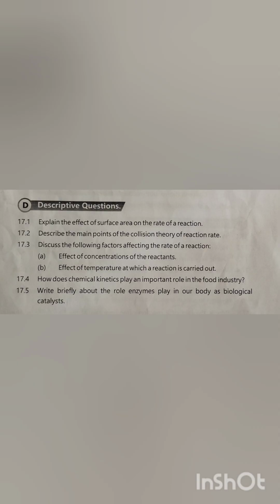Our second question is: describe the main points of the collision theory of reaction rate. So, the rate of reaction depends upon the number of effective collisions, which in turn depend upon the following factors: first, the number of particles per unit volume. Second, the frequency of collision, the kinetic energy of particles, and activation energy.